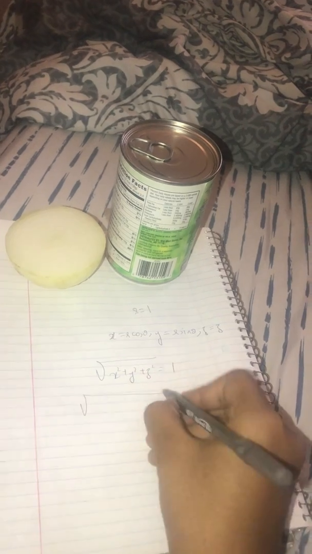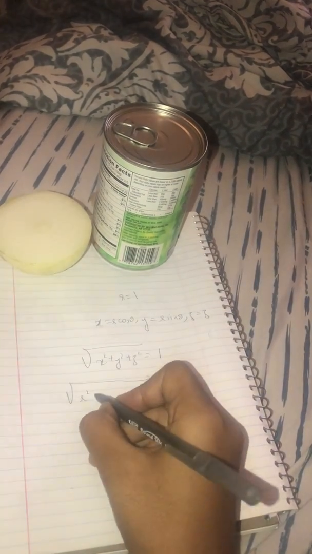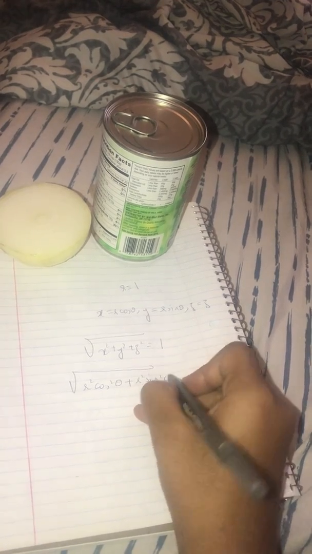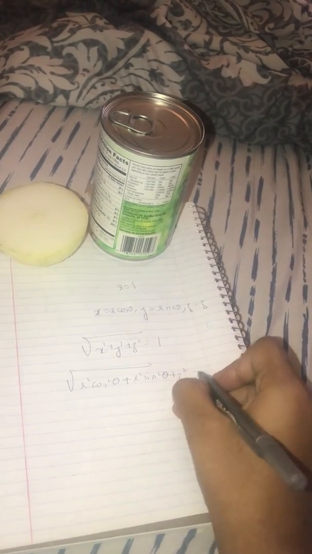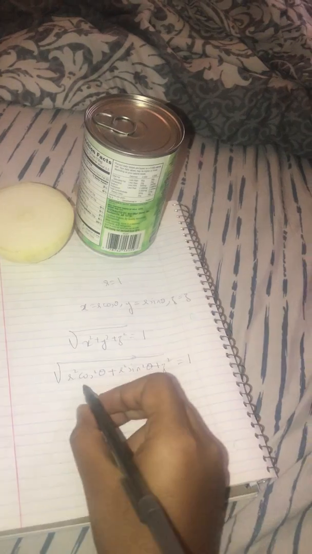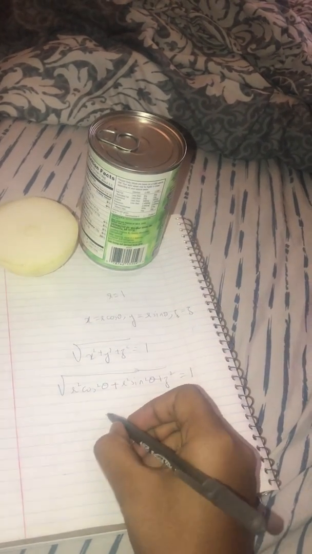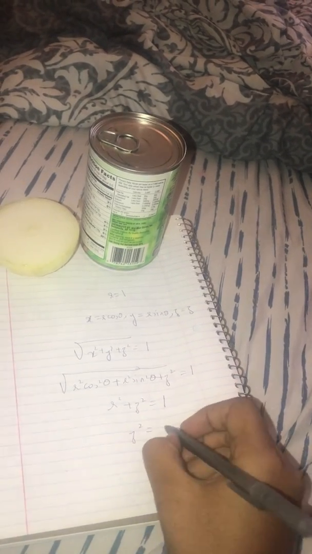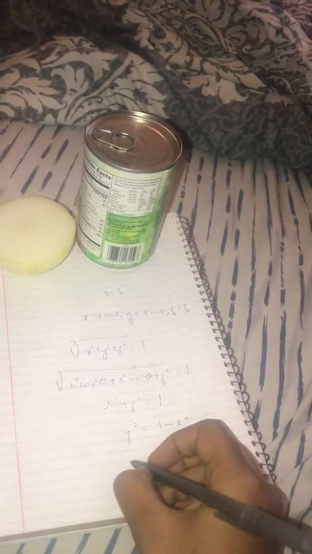So x is r cos theta, so r square cos square theta plus r square sin square theta plus z square is 1. Cos square theta plus sin square theta is 1. So r square plus z square is 1. So z square is 1 minus r square. Z is plus or minus square root 1 minus r square.